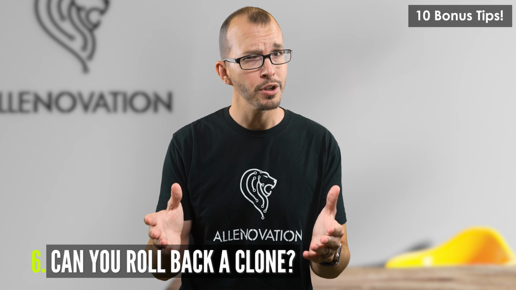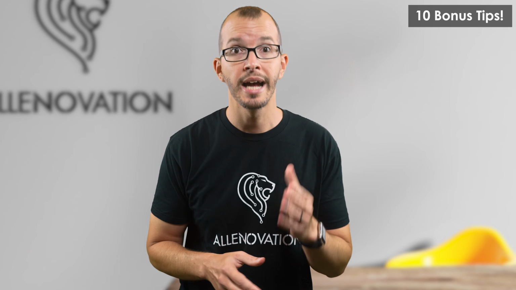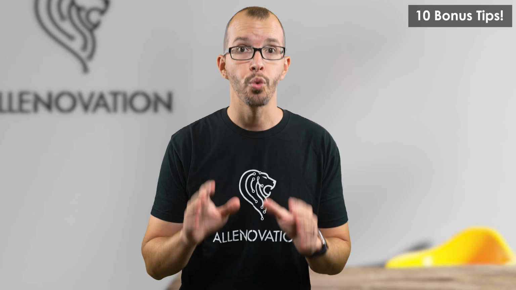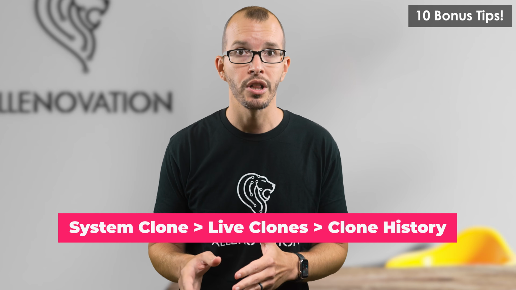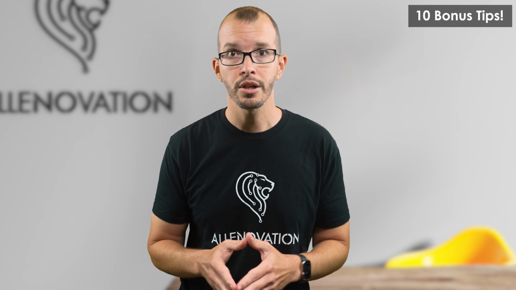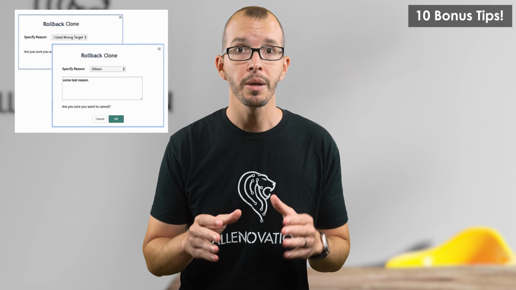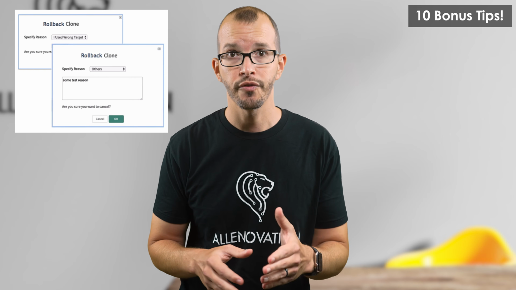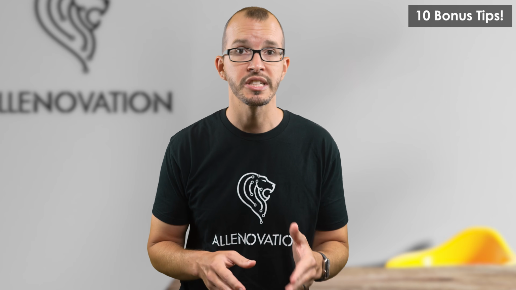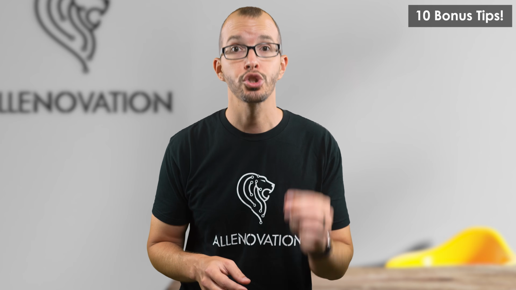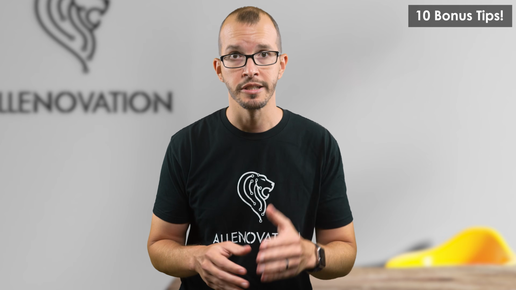Can you roll back a clone? Technically, yes, but this should be absolutely avoided as much as possible. In the extremely rare scenario where you do need to roll it back, you can navigate to System Clone, Live Clones, Clone History, select the clone to roll back, and then under the related links, click Rollback. A pop-up window will appear that will ask you to provide a reason and confirm that you do, in fact, want to roll back the clone. Keep in mind that this must be done within 7 days of the clone taking place, and we strongly recommend contacting ServiceNow technical support for urgent assistance.